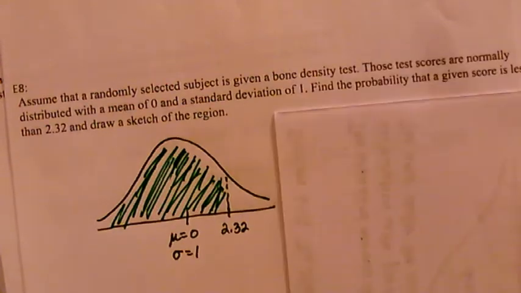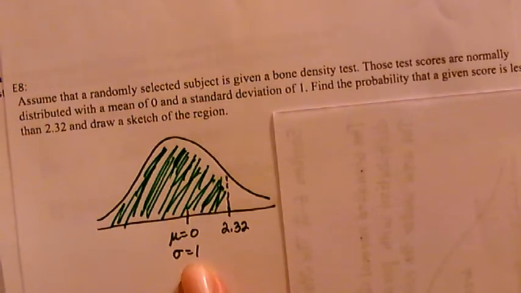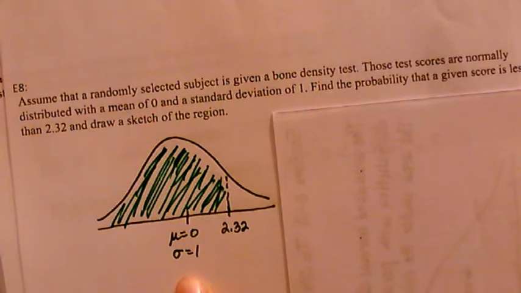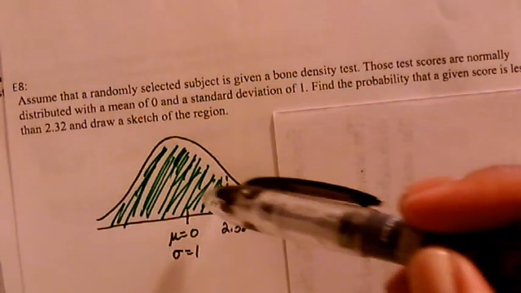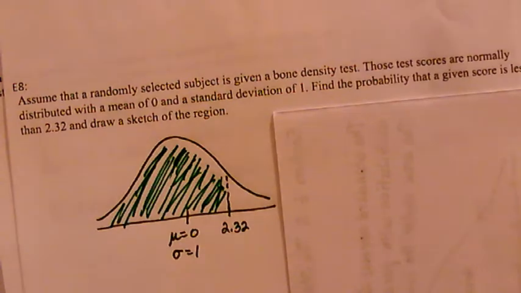So here I have a sketch of the region that looks like this. The mean is 0 and the standard deviation is 1. 2.32 is to the right of 0. And we're dealing with a score less than 2.32, so we shade the area to the left of 2.32. Since we're dealing with an area to the left, we can use the standard normal distribution table and get that value from there.